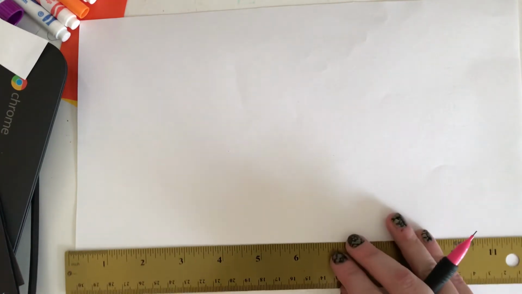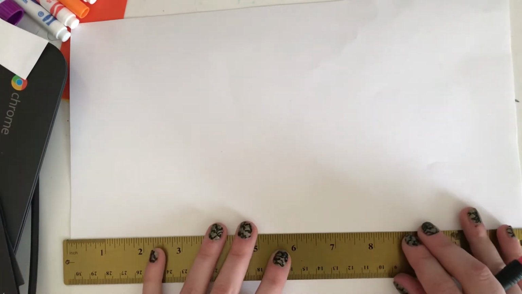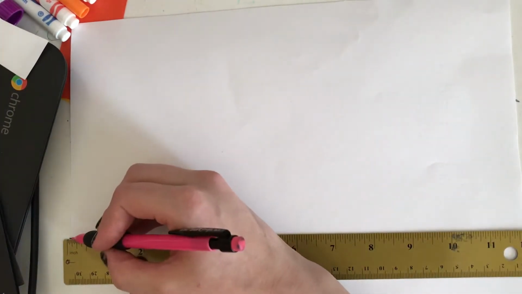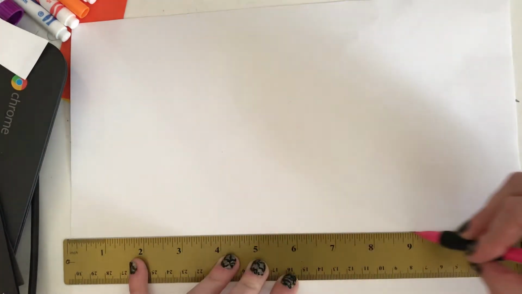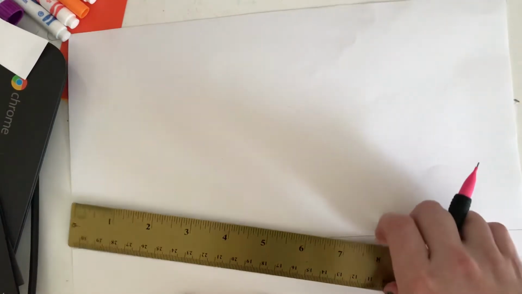So we're going to start with our line. It's not really a horizon line because it's really like a table line or the line that's the ground. But it's a really important part of any drawing that you make because you definitely need to show that your things aren't floating in the air.